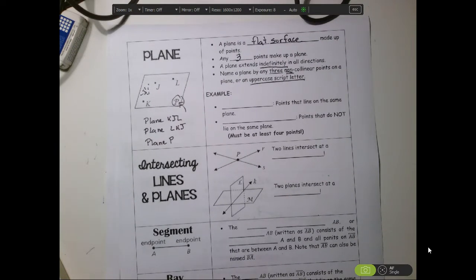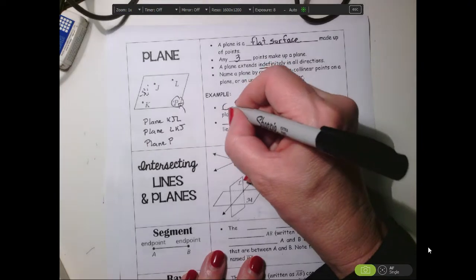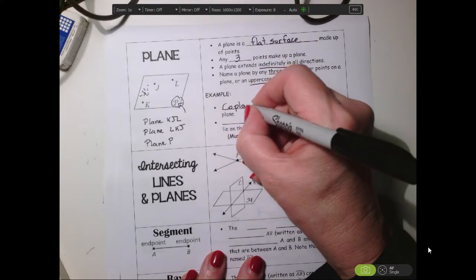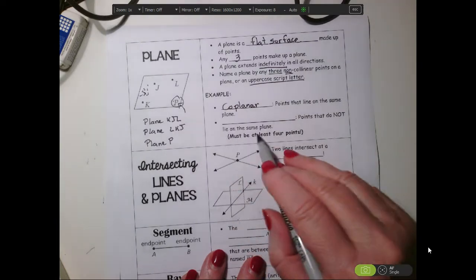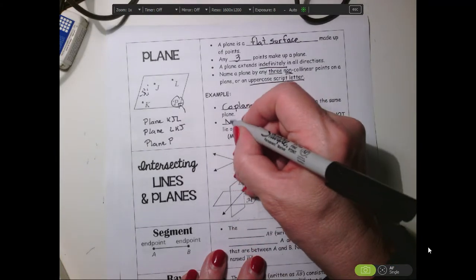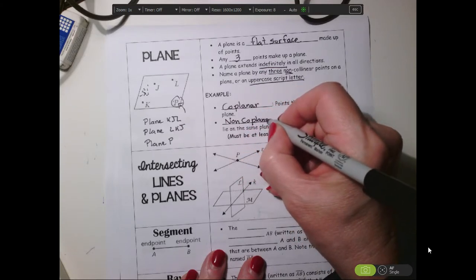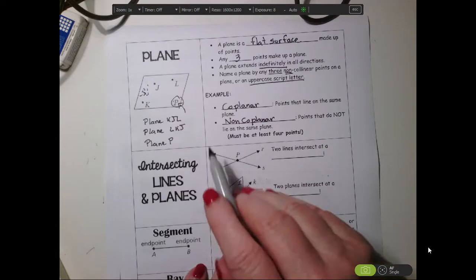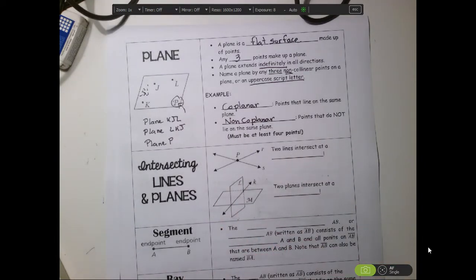Just like I have collinear and non-collinear points, I can have coplanar and non-coplanar points. So points that lie on the same plane would be called coplanar. And points that do not lie on the same plane are called non-coplanar. And in order to think about what point would not be on the same plane, you almost have to think about something in 3D.